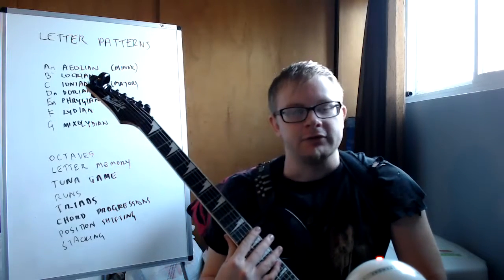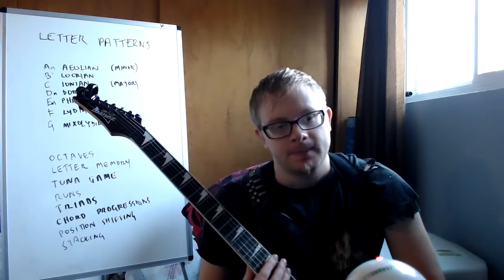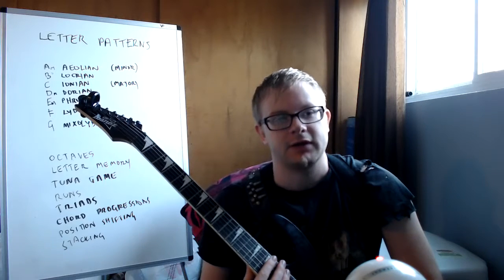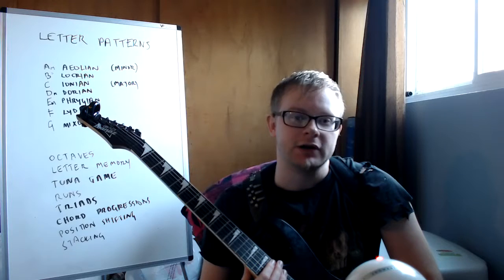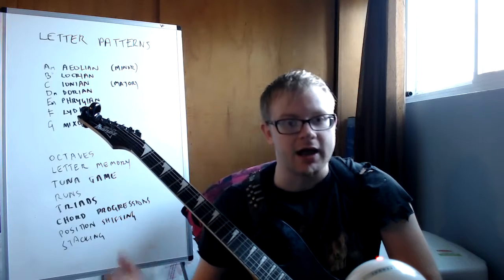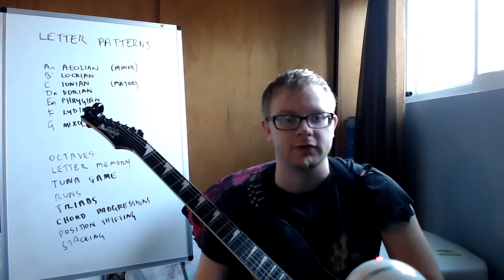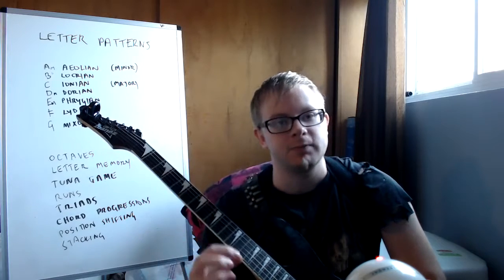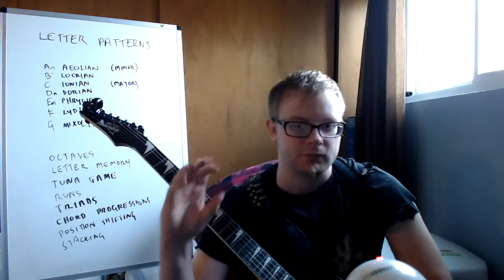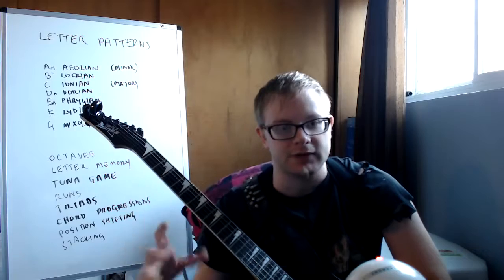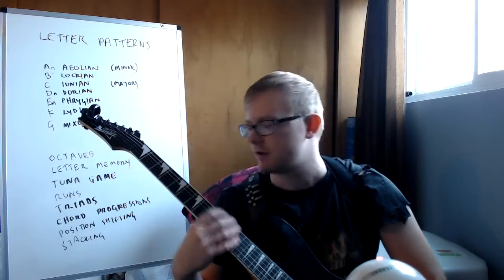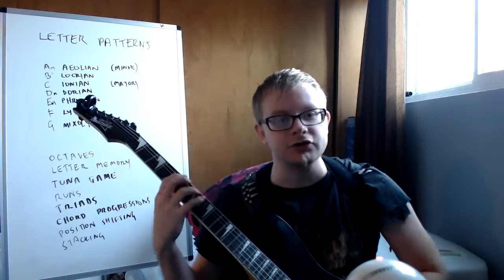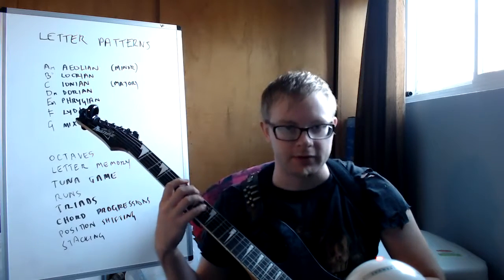Okay, so finally we come to the last exercise here, which would be stacking. And this is curious, but in this video we're going to study all the modes, the actual shape of all these modes. With these letter patterns, it's basically building blocks, smaller pieces of the full mode shapes across the 6 strings. So if you notice, the first 2 strings of the A minor scale are the A letter pattern.